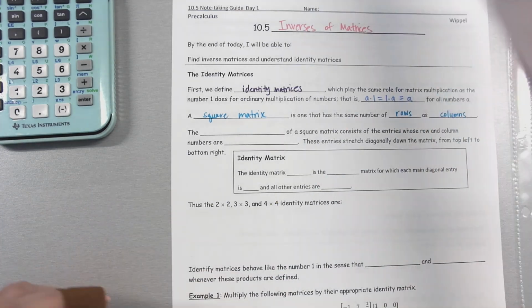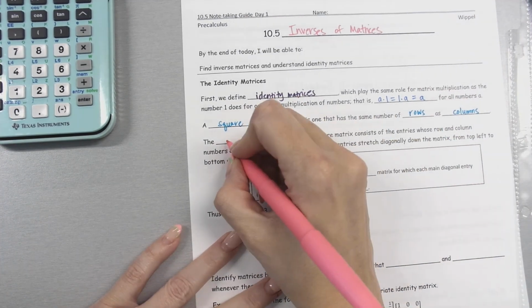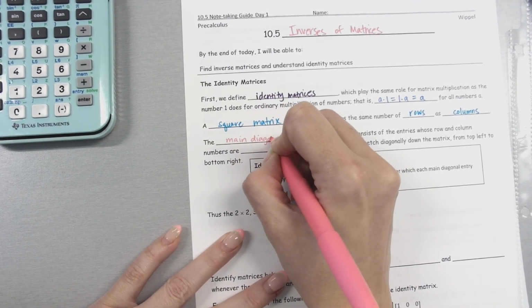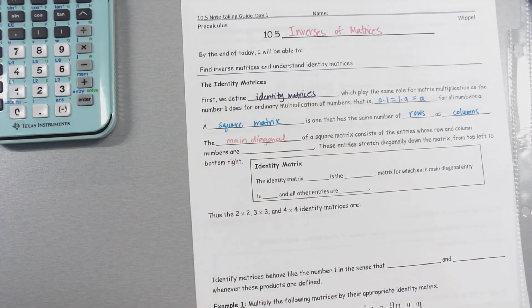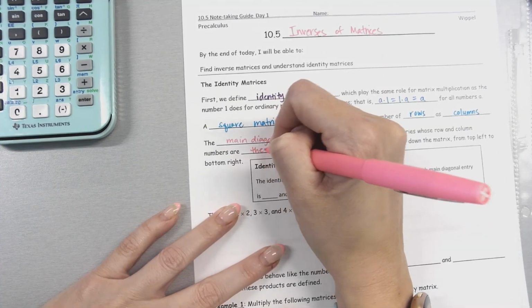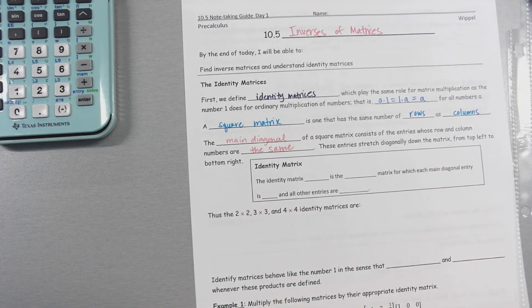And then the main diagonal of the square matrix consists of the entries whose row and column numbers are the same. The entries stretch diagonally down the matrix from the top left to the bottom right.